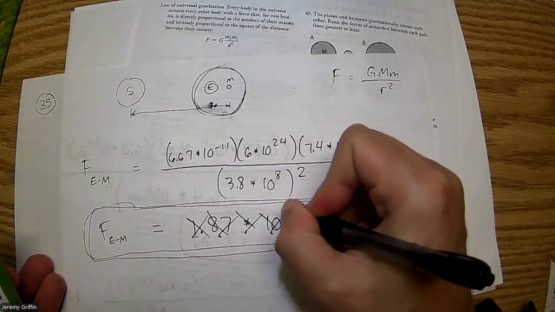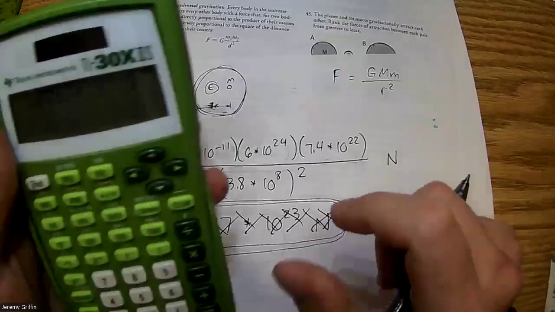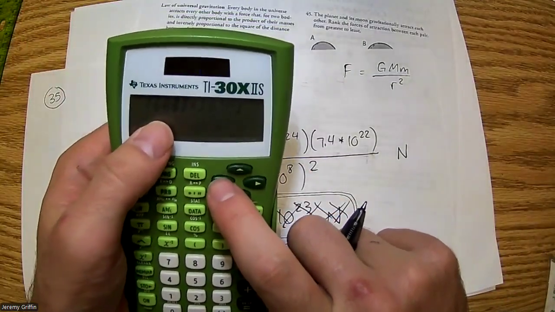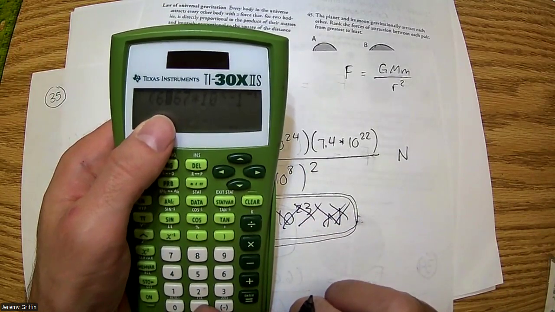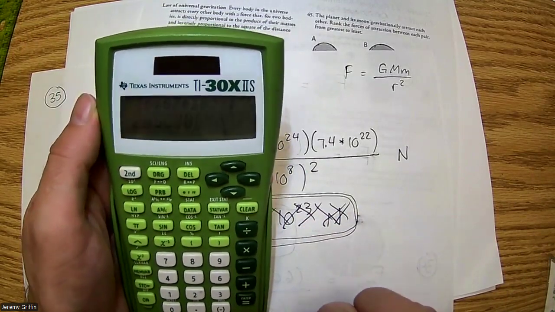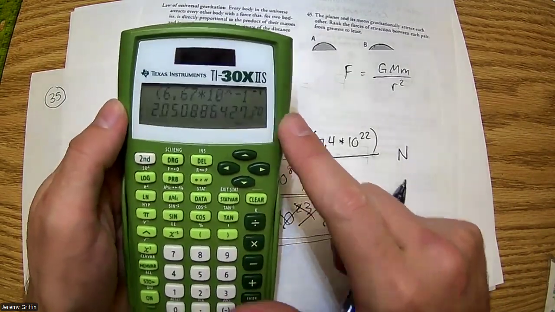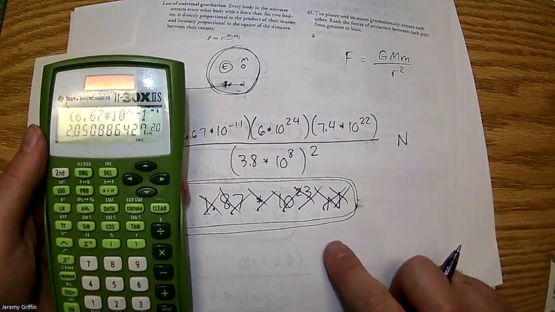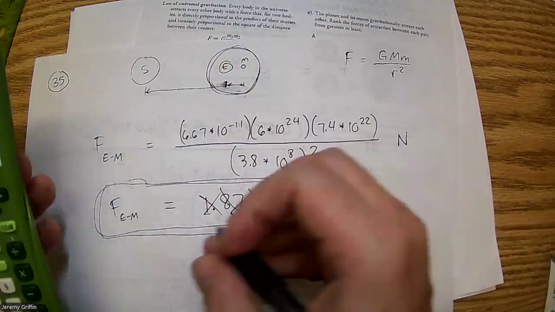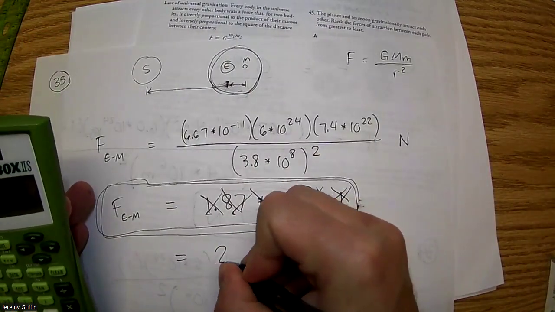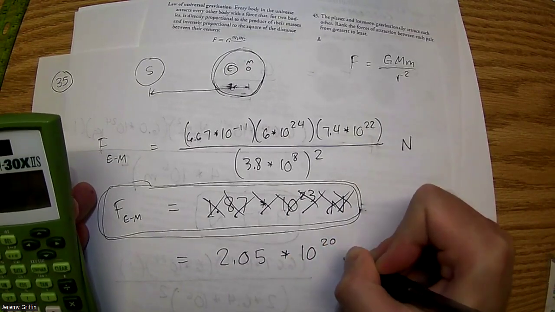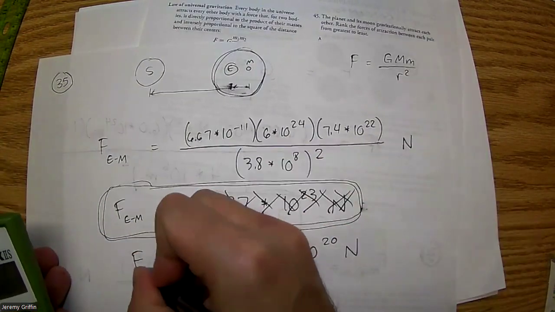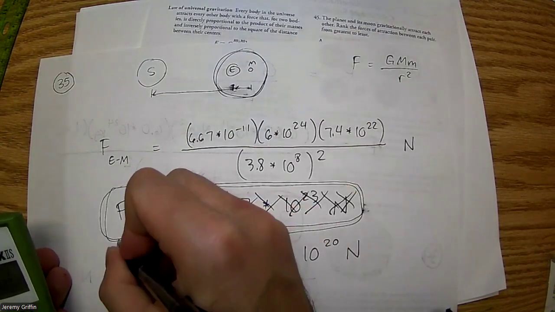Scratch this. This is wrong. I see it right here. I didn't do 6.67. I did 6067. Oops. Let's do a point right there. Yeah, now we got the same thing. I saw Chloe get this number, hopefully you guys are getting it. So let me rewrite this: 2.05 times 10 to the 20, and that's still newtons. Force, Earth, Moon.